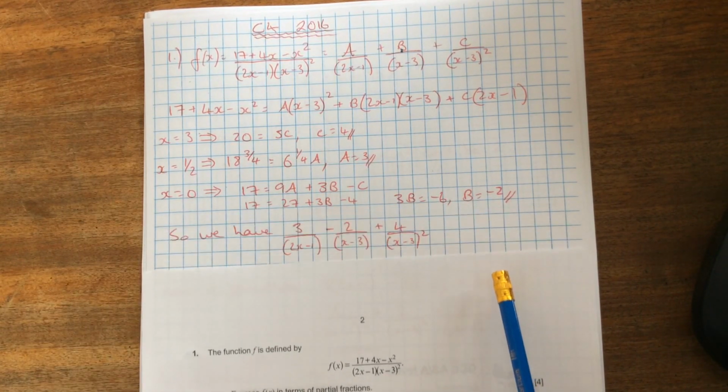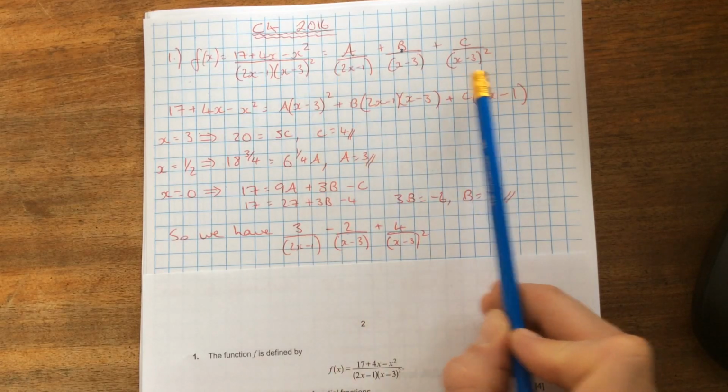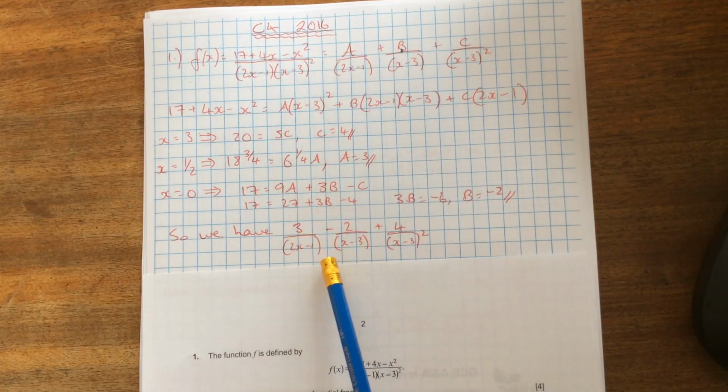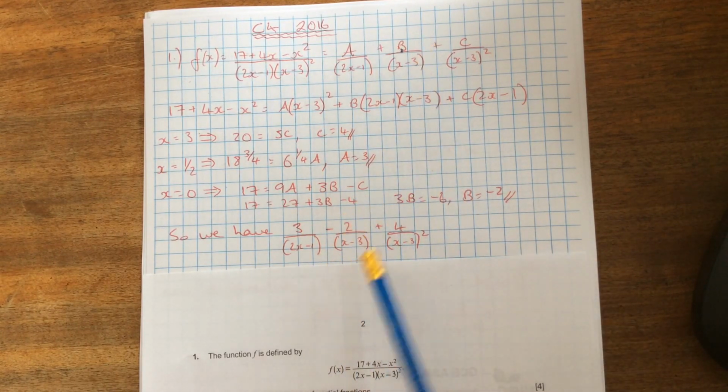The final step then is to rewrite it out as we did originally up here, with a now being 3 over 2x minus 1, b was minus 2, and c was 4. That's the first 4 marks.